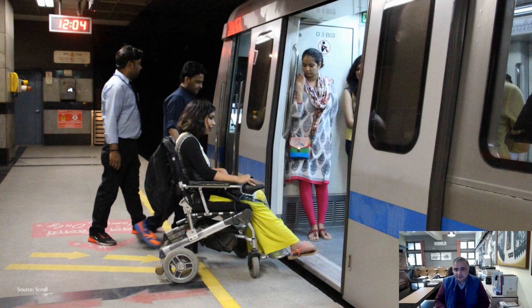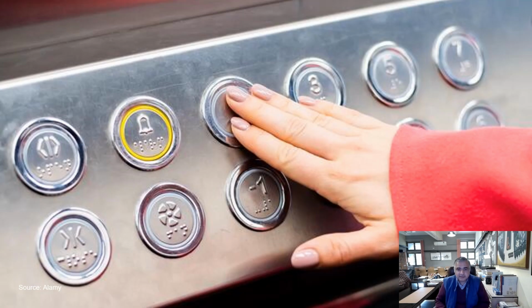Likewise, platform heights. I'm not sure if it's relevant for Bhutan, but it's to explain that bringing the platform level and the train chassis level to one level has made the Indian mass rapid transport systems like metros amazingly accessible and usable. Likewise, the use of tactile sensory buttons in the lifts and elevators could also be another dimension of making things more inclusive in public spaces.